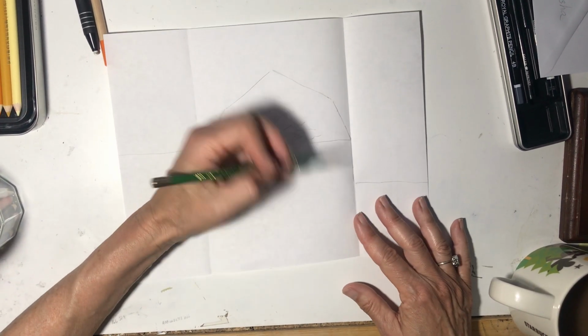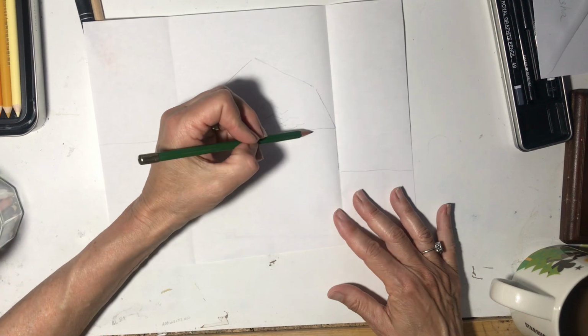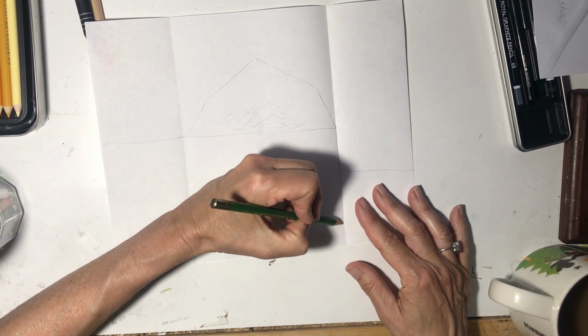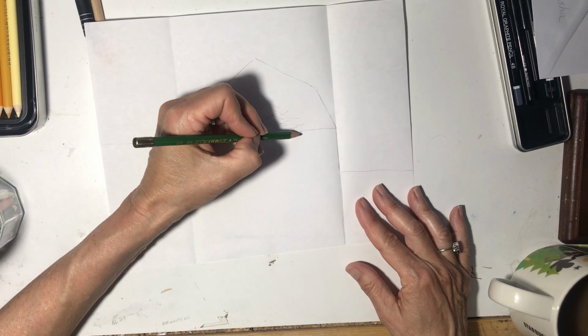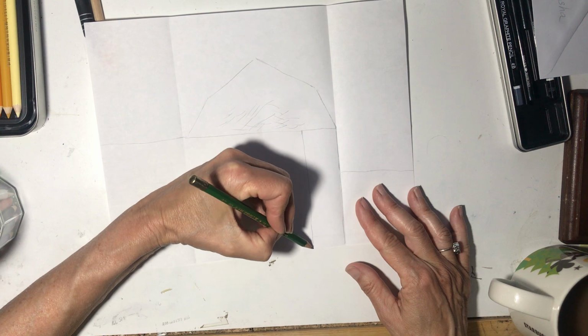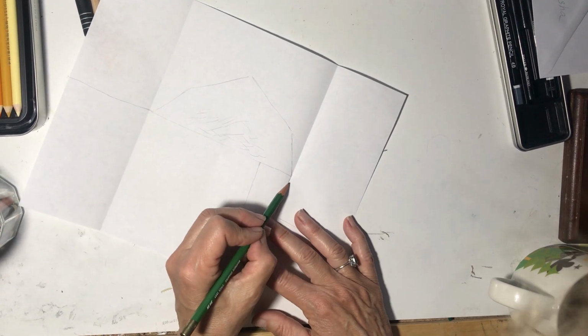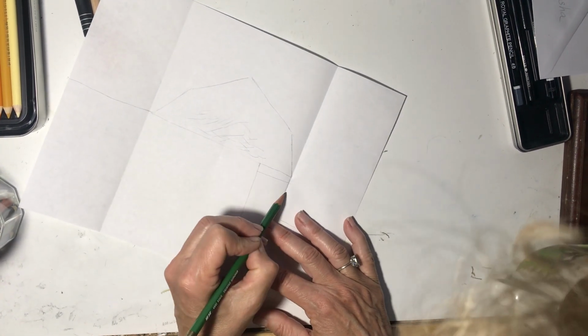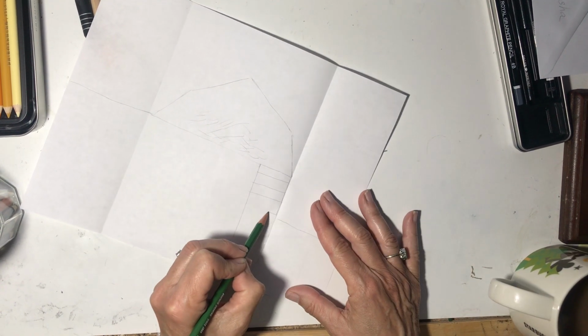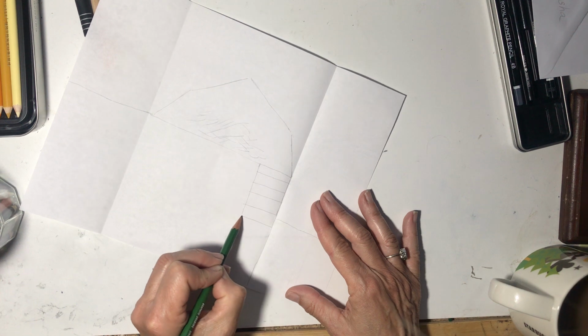And then we're going to draw a ladder. Ladders are fun to draw. So we're going to draw a rectangle all the way to the top. Like that. And then we're just going to draw lines. And when we use our crayon or a color pencil, this is all going to be brown because this is just wood.